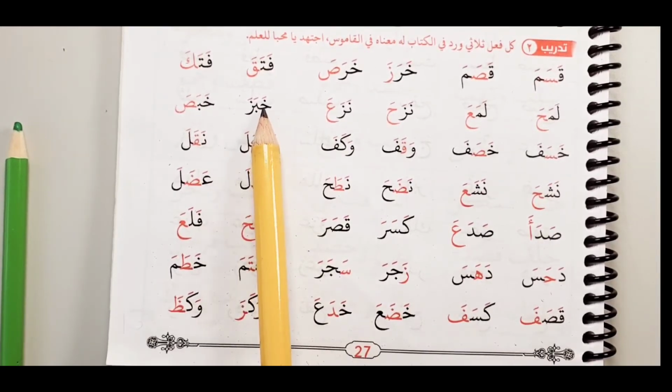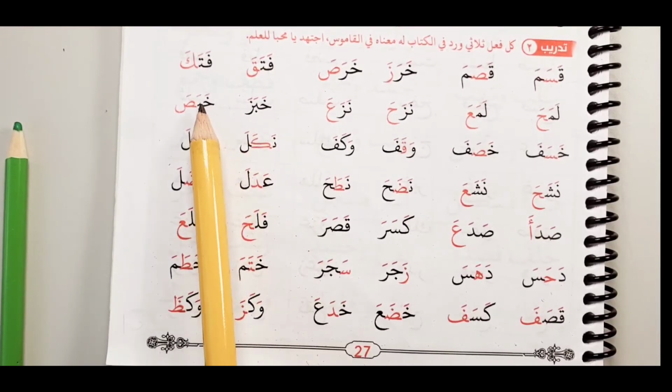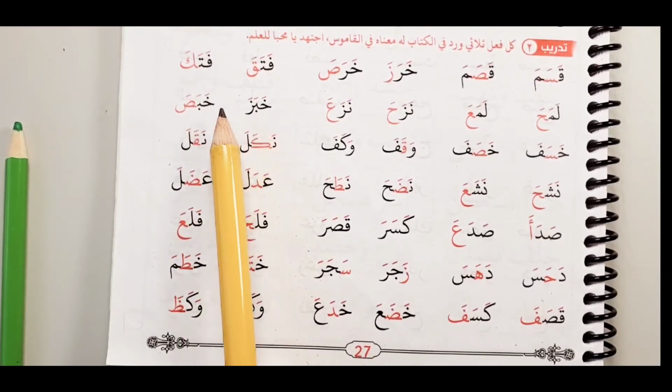Khabaza, khabaza, khabaza. Khabasa, khabasa, khabasa. Khabaza, khabasa.